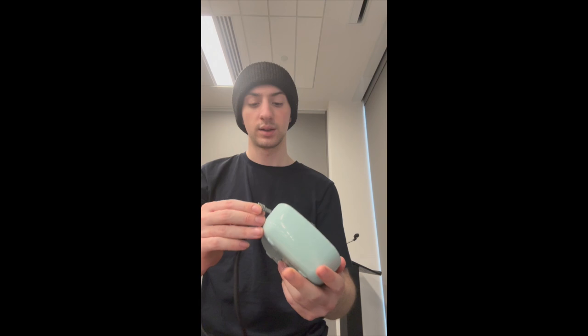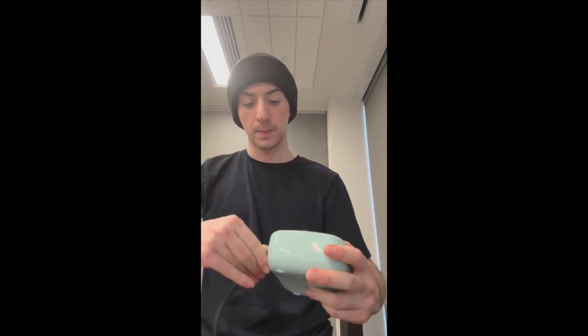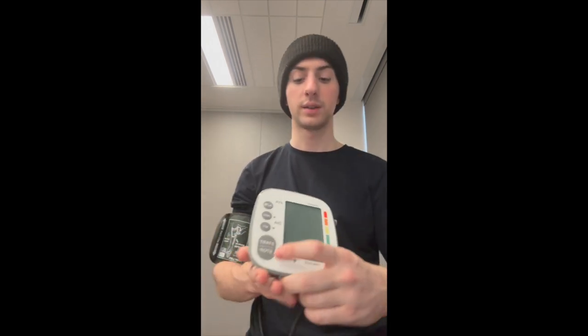Then this wire, you're going to connect right here, and then just press start. So it should inflate. You should put your hand down and relax your hand. If it's tense, it's going to give you a different reading.